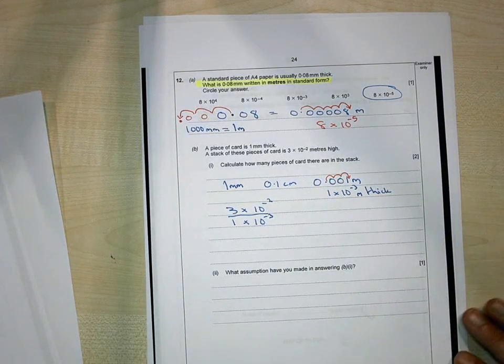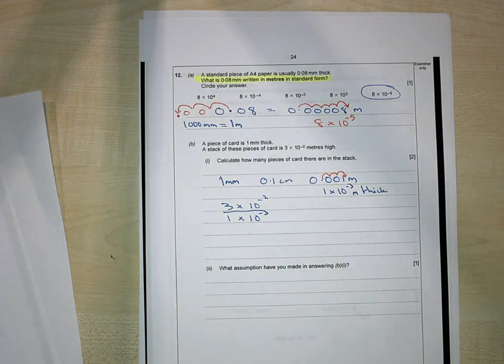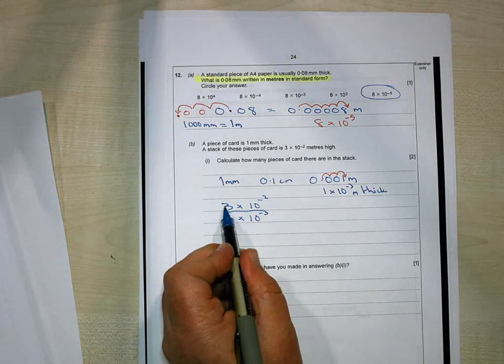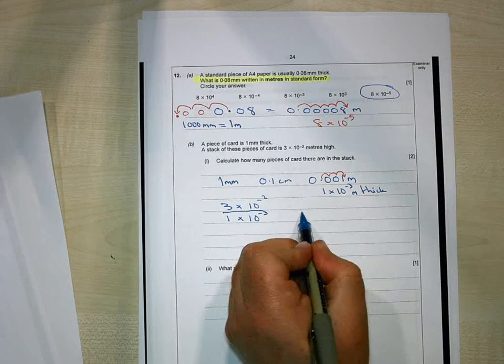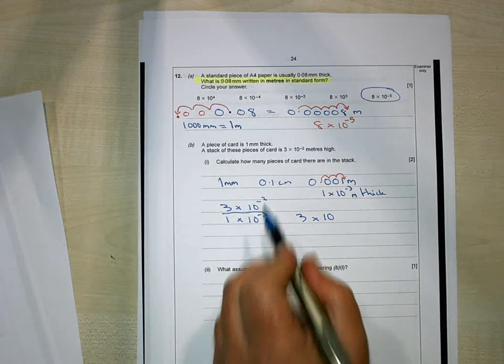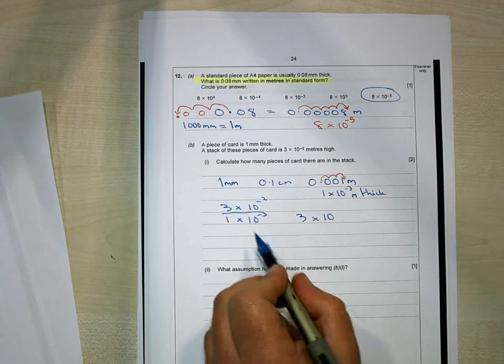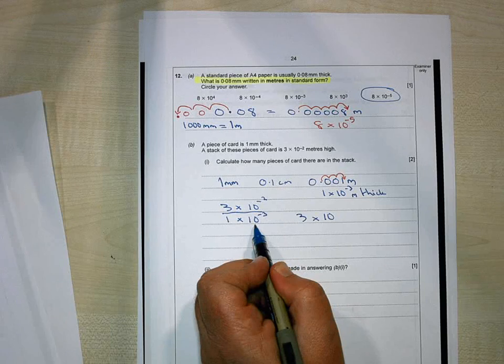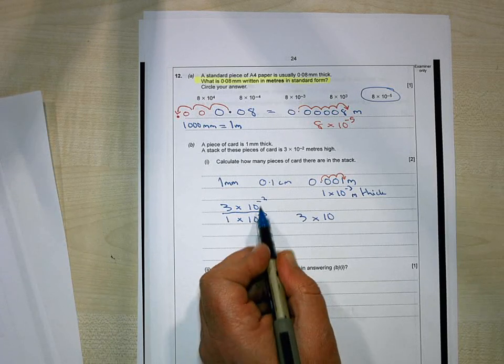So each card is 1 times 10 to the minus 3 meters thick. And I want to see how many of those fit into this stack of card. So I then want to do 3 times 10 to the minus 2 divided by 1 times 10 to the minus 3.